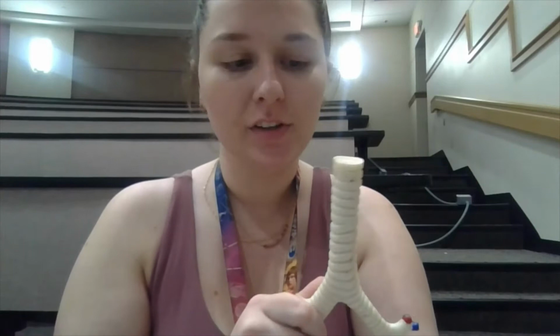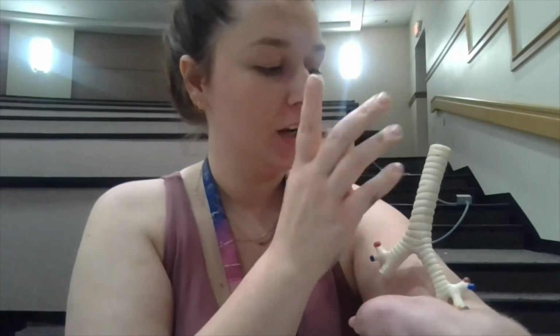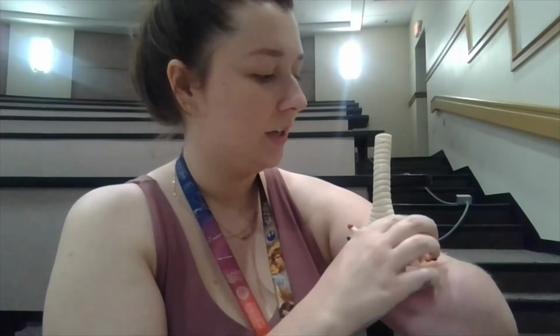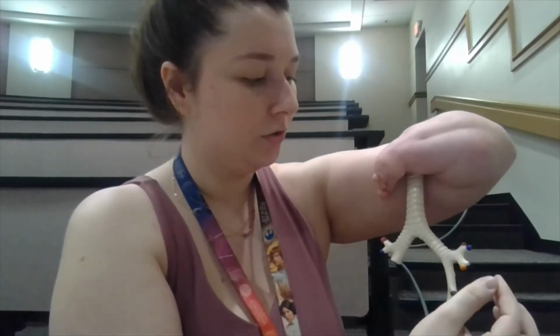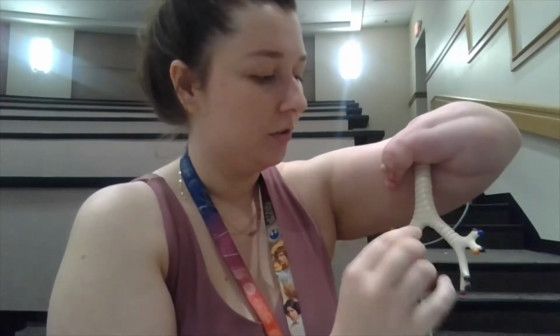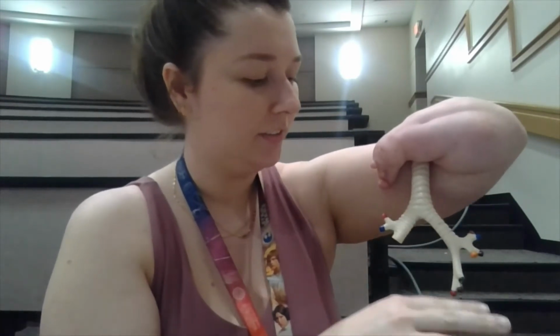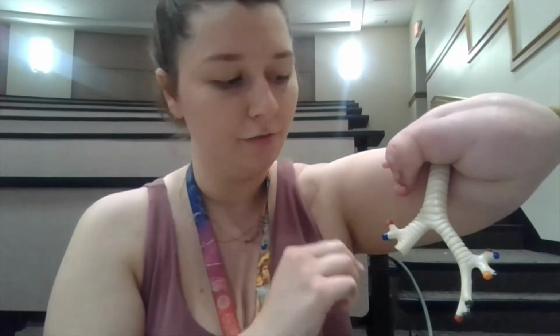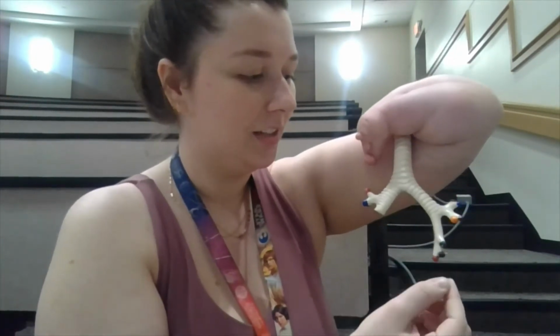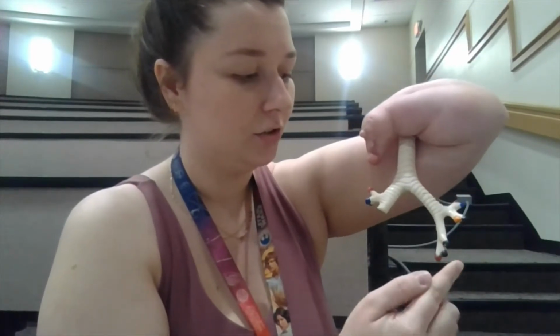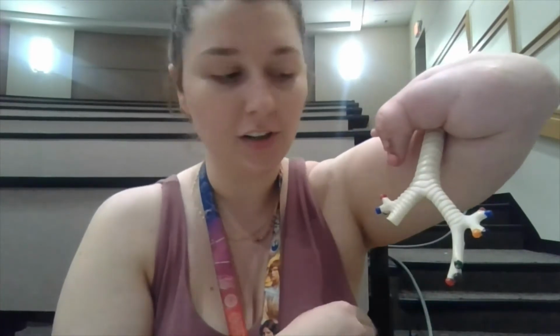Okay, so we're going to go over the bronchial tree model. So here we have the trachea, which branches off into the right and the left primary bronchus. And then we have the superior lobar bronchiole and the inferior lobar bronchiole on the left side. The right side would have a middle lobar bronchiole if it were here. And then we have the tertiary or segmental bronchi down here.